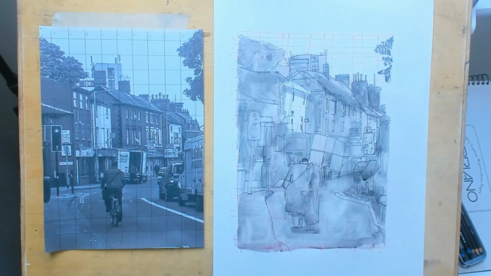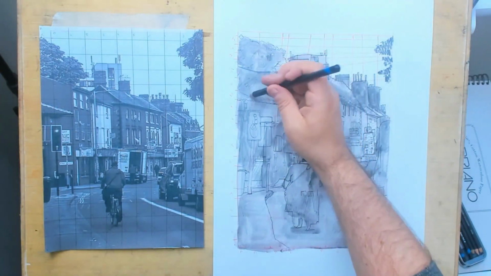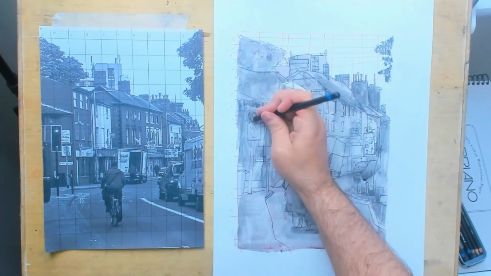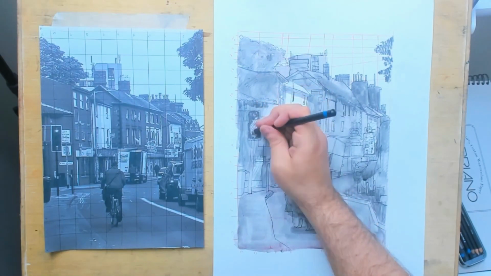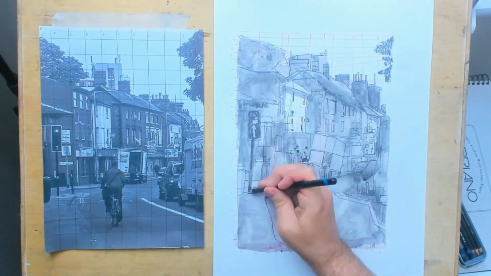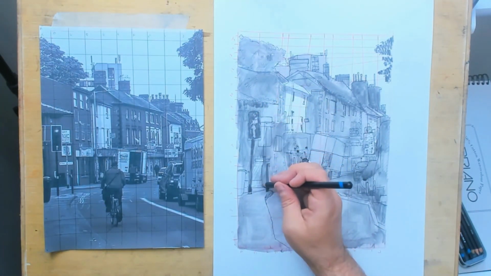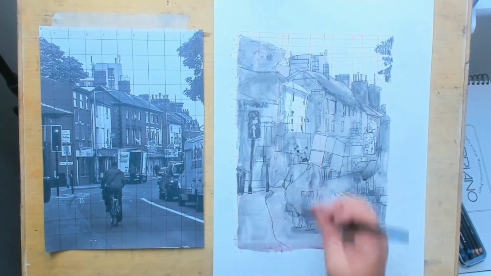So yeah, the mind plays tricks on you. Even though it was a distorted grid, your brain is still basically trying to draw it as accurately as possible. So there's a bit of an art to using the distortion grids.